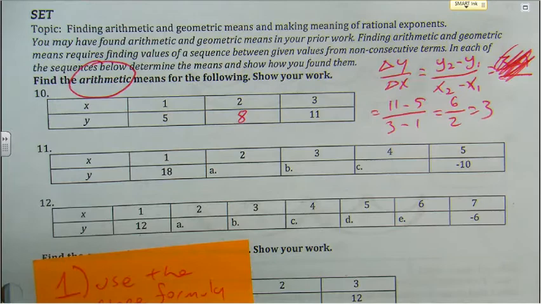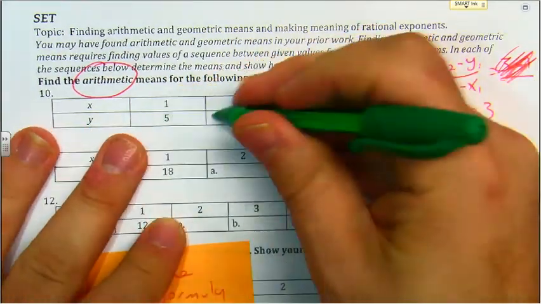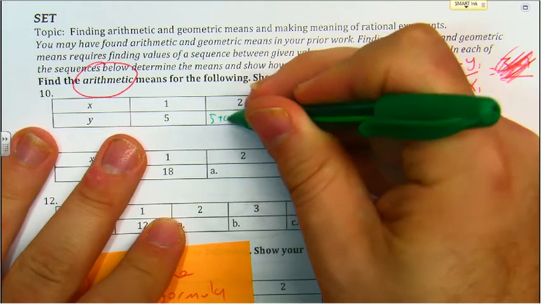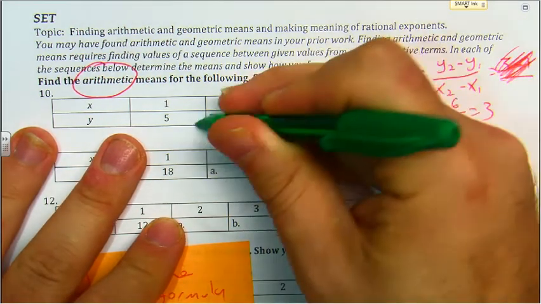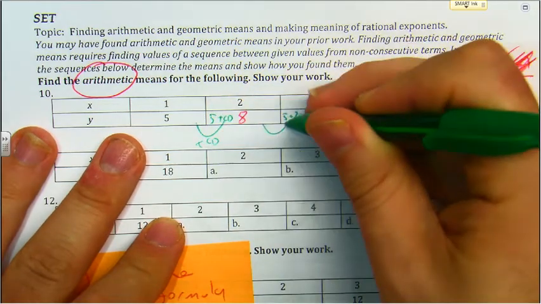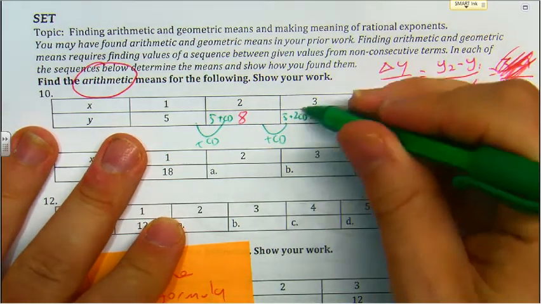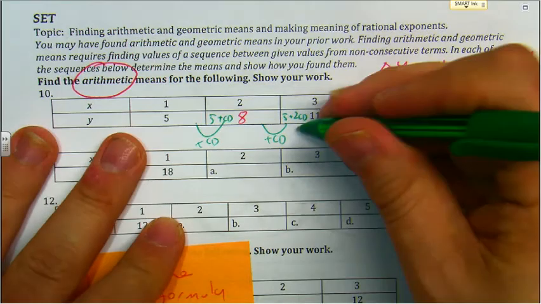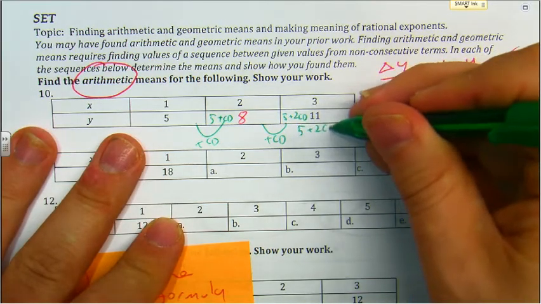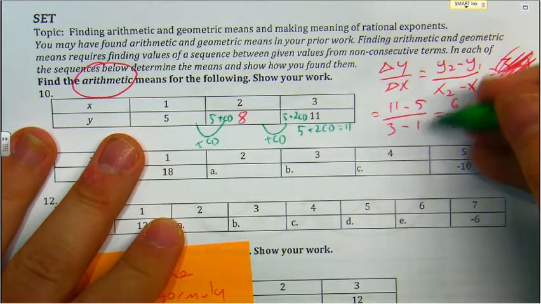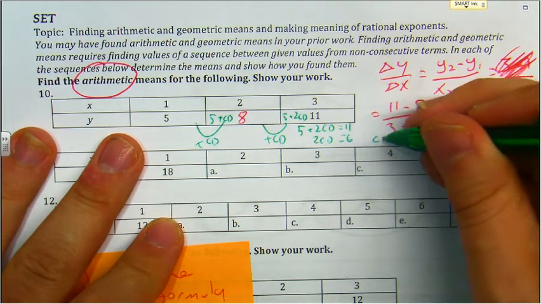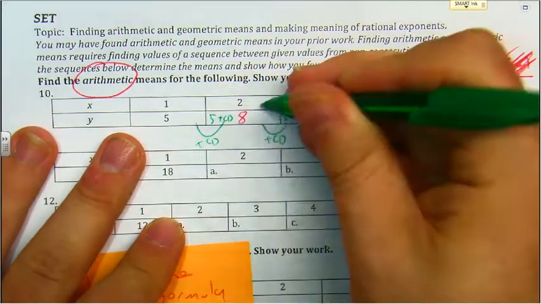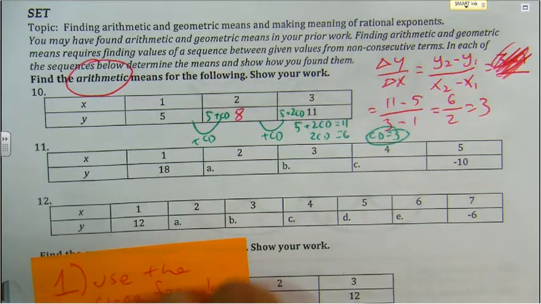Boom, got it. Now we could also do this by creating an equation, right? Because I know that this is 5 plus my constant difference, and I know that this is 5 plus 2 constant differences, right? Plus a constant difference, plus a constant difference. So once I have this, if I know that 5 plus 2 constant differences equals 11, I know that 2 constant differences equals 6, so I know that the constant difference is 3. So it's worked exactly the same way. All right.